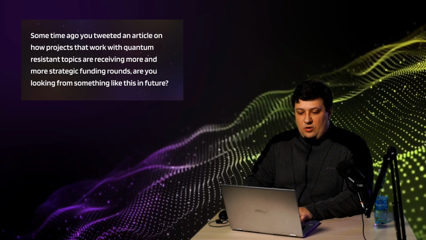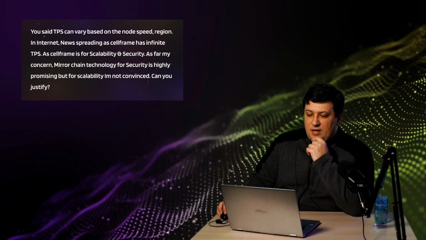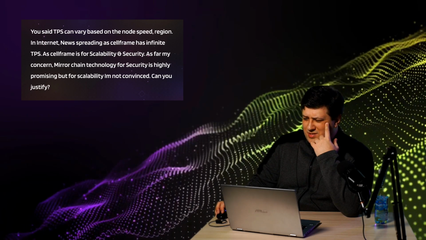Okay, that's all. Not all. The next question. In your previous email, you said TPS can vary based on the node speed and region. In the internet news, it is spreading that Cellframe has invented TPS. As Cellframe is for scalability and security, as far as my concern, mirror chain technology for security is highly promising, but for scalability, I am not convinced. Can you justify?